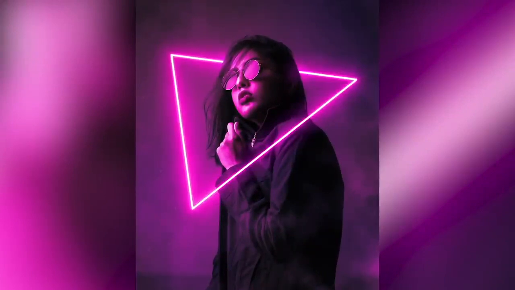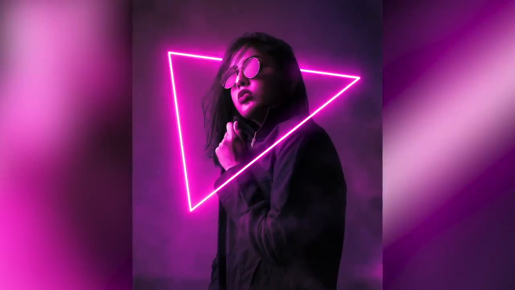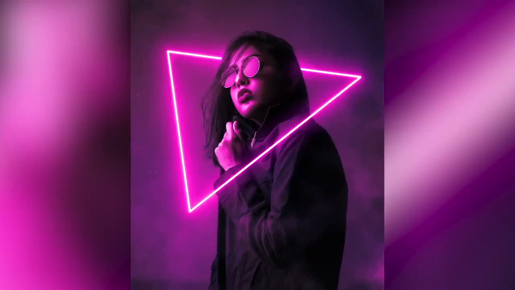Photoshop's layer styles did a great job of replicating a bright neon light with vibrant glows, but what makes the real difference is the additional colour layers to generate the colourful ambience.